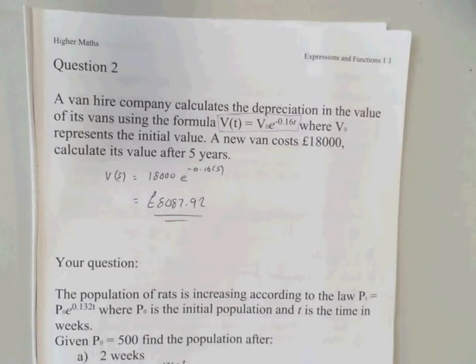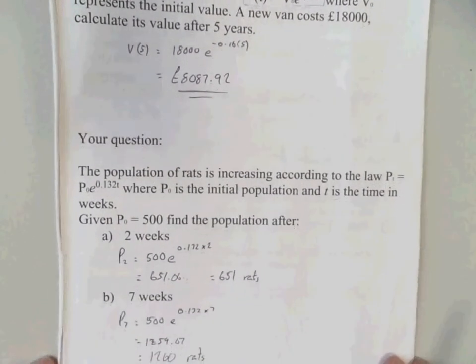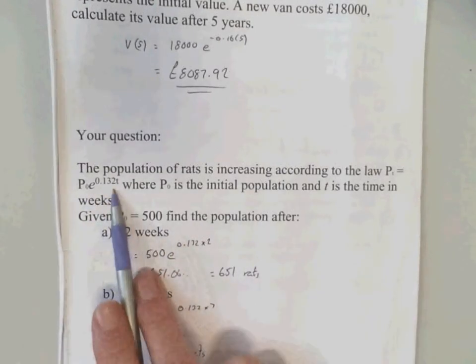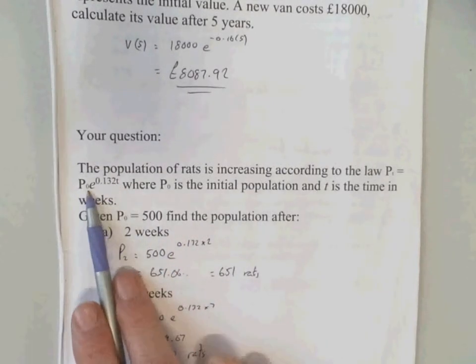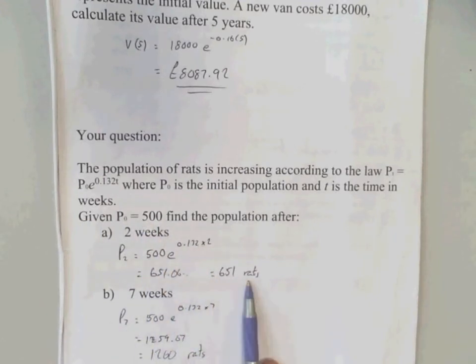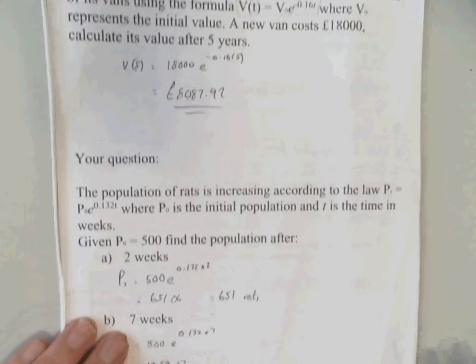I'm assuming you've either unpaused it now or you just didn't bother doing that. We'll go through the question quickly. Again, we've got this formula. We want to know the population after 2 weeks. We know the initial population is 500, so just substituting in those values, evaluate it on the calculator. Population after 7 weeks, P subscript 7: 500 e to the 0.132 multiplied by 7, which is 1,260 rats.